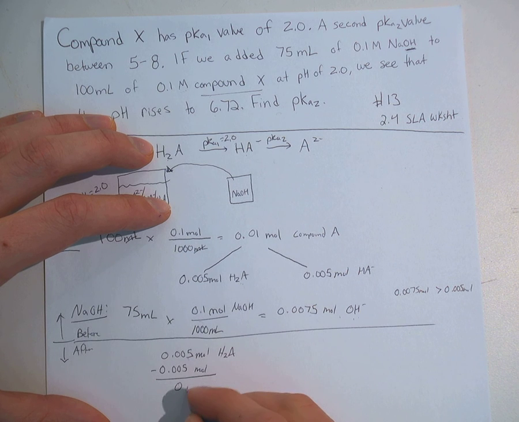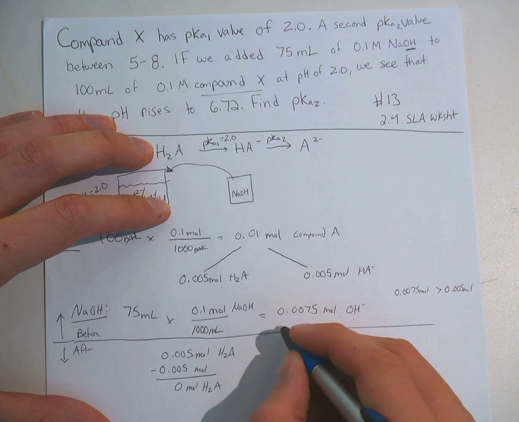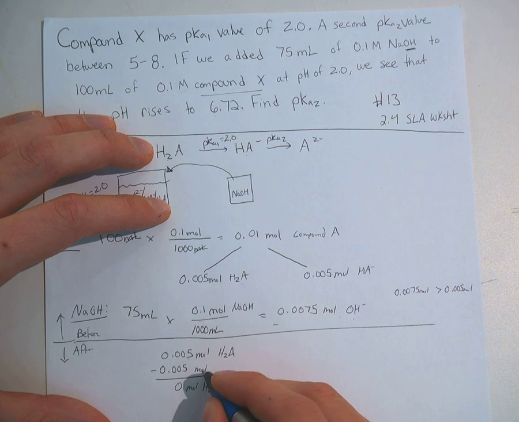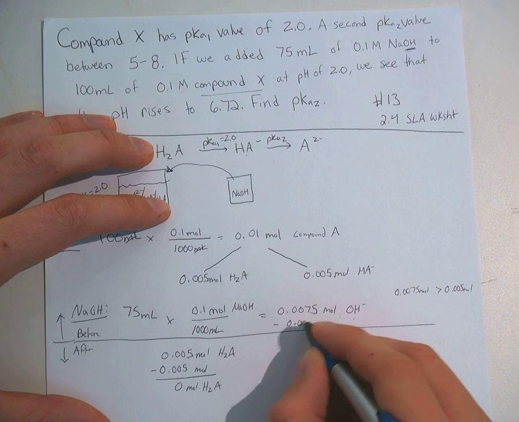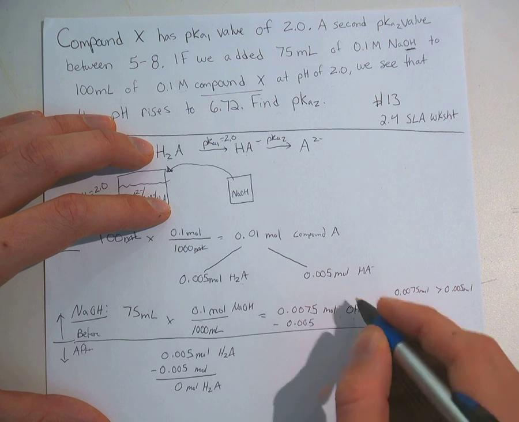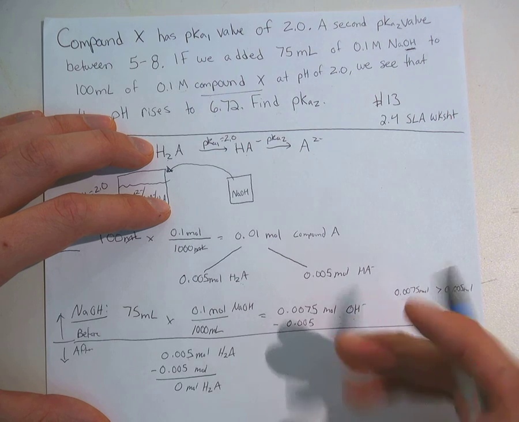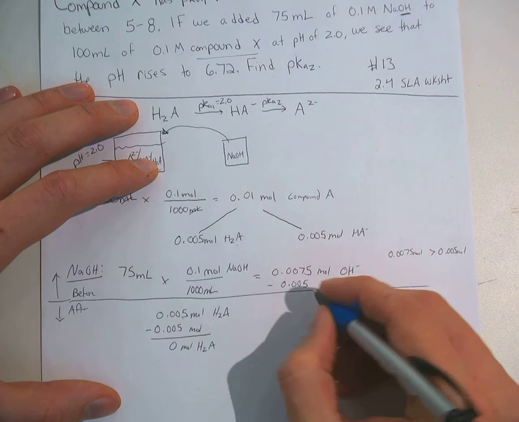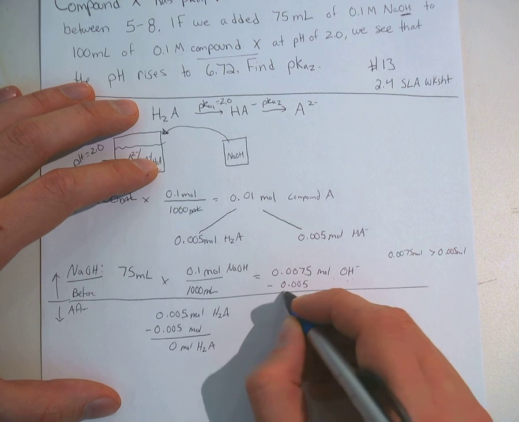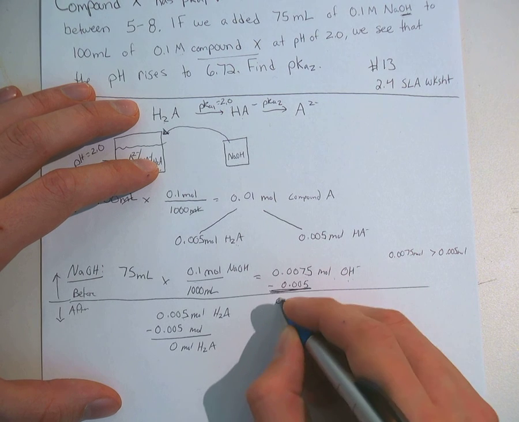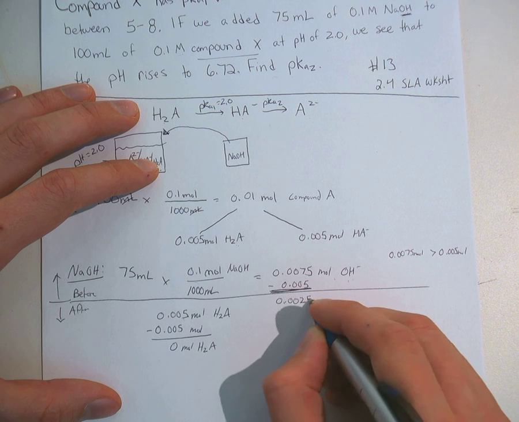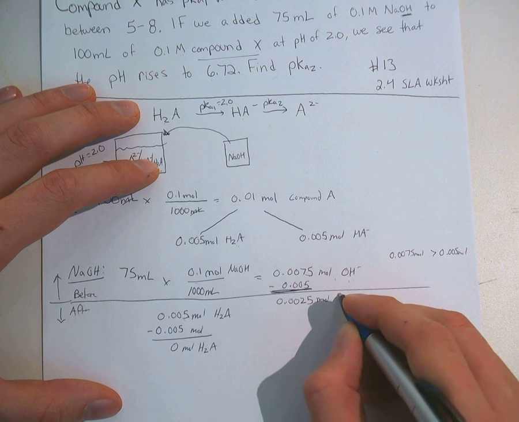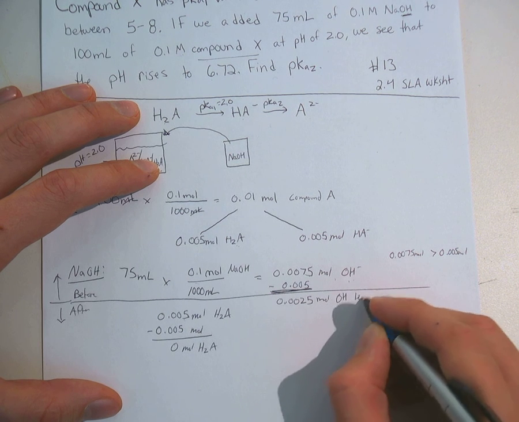So I'm going to leave me with 0 moles of H2A after I've added some base to it. Now, I have to realize I used up some of my base right here, so I have to also subtract from there. Base reacted, so you subtract. React, subtract. So now I have what's left over. So I have 0.0025 moles of my OH left.